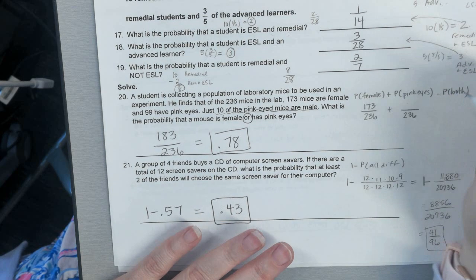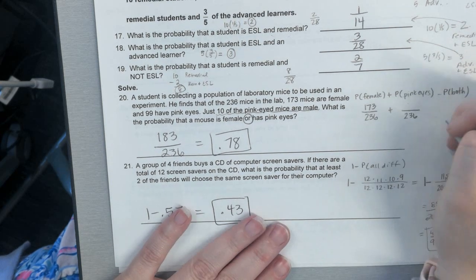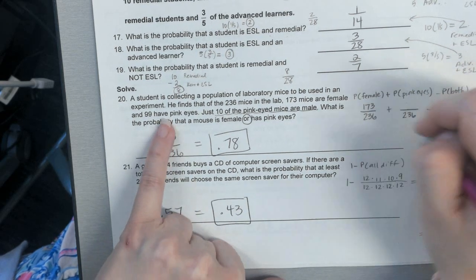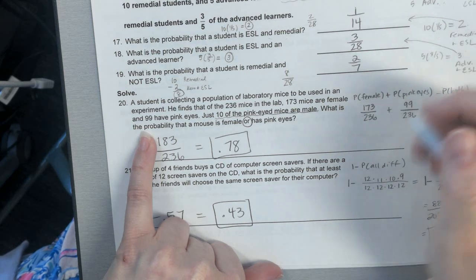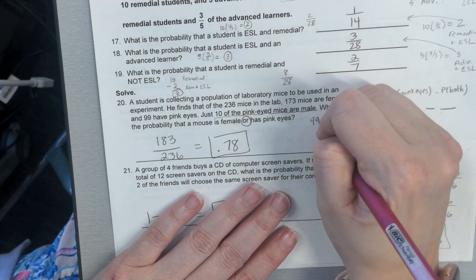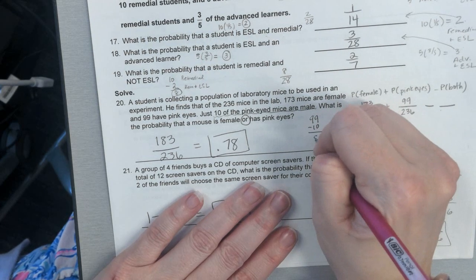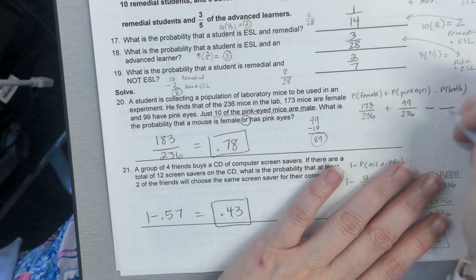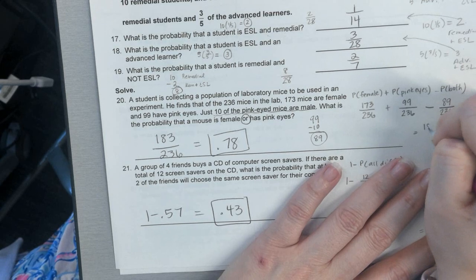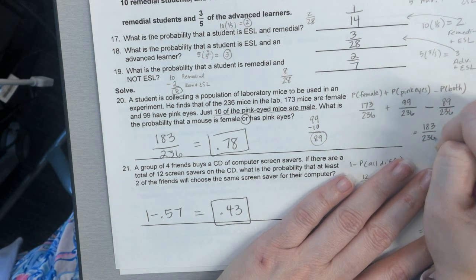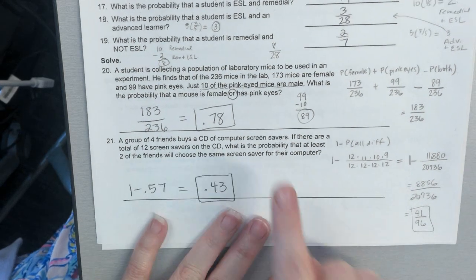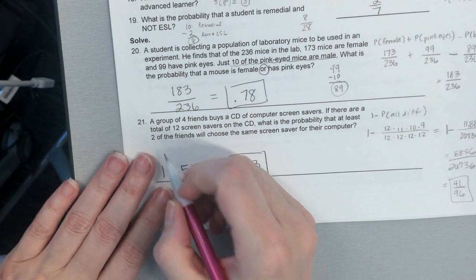And then, how many are your both? Pink eyes and female. So if 10 of the mice are male, out of the 99 pink eyes, 10 are male, 89 are female. And then, again, if it doesn't say to write as a decimal, write it as a fraction, except this last one. I should have told you to do that. I'm sorry.